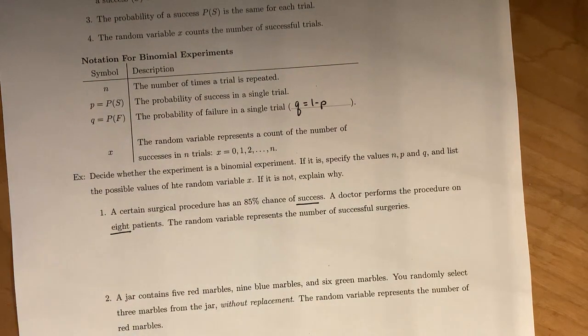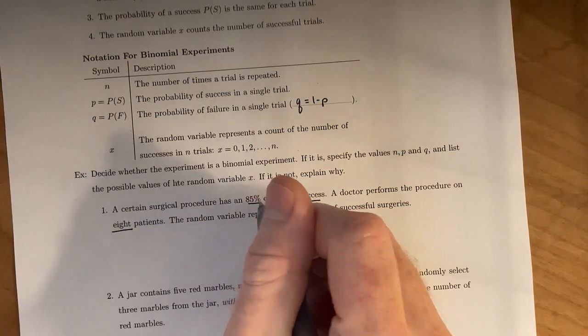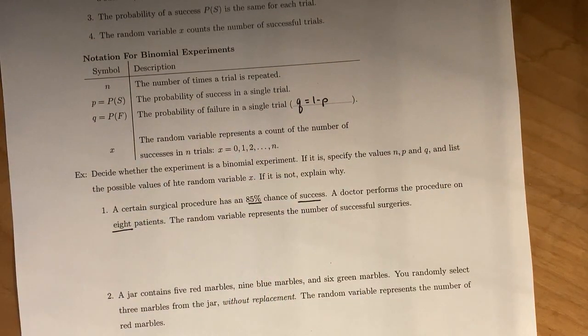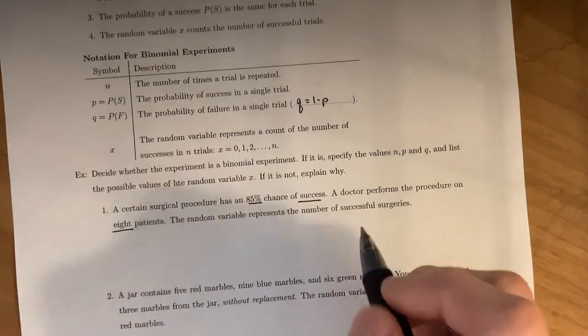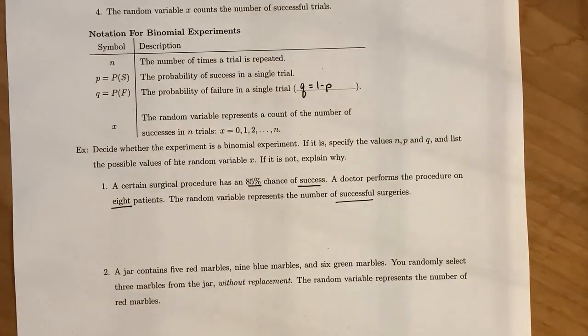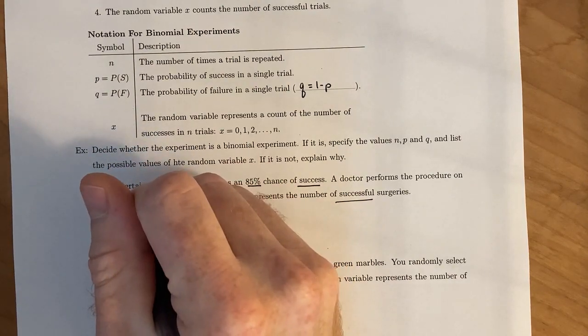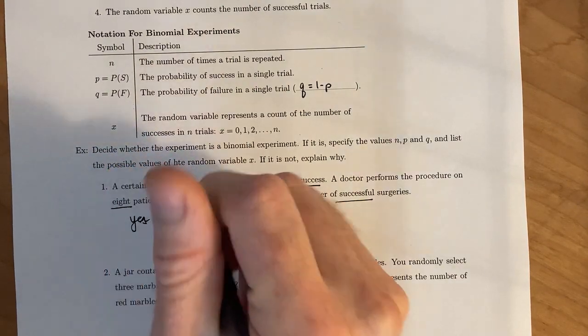So each time this doctor goes into the OR, there's an 85% chance of success each and every time. So that takes care of that. And then the random variable is going to keep track of the number of successes. So those 4 things all check out. And so, yes, this is a binomial experiment.